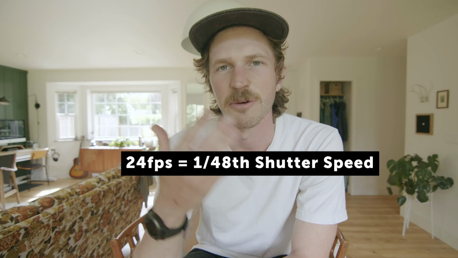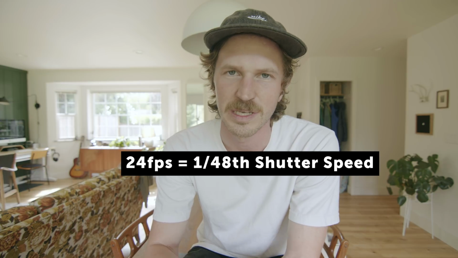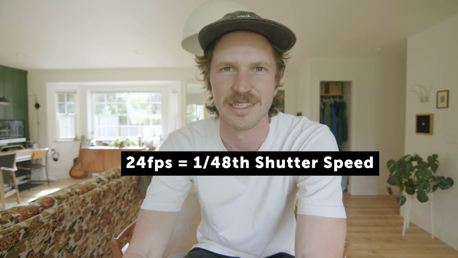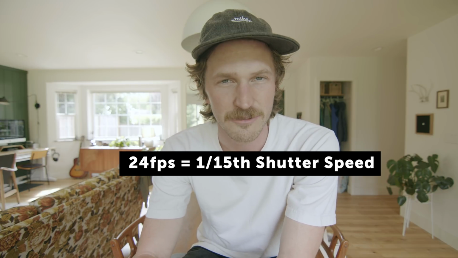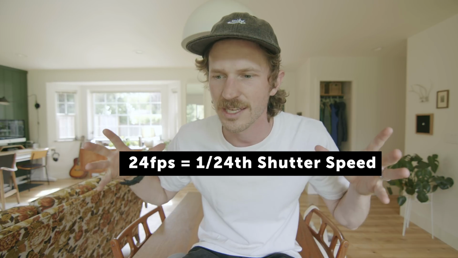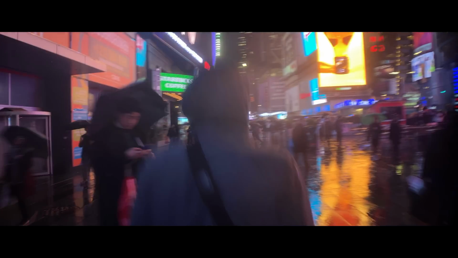So this is 24 frames per second, I would shoot at 1/48th of a shutter speed, control my exposure with my variable ND and aperture, but for this effect, I would actually turn that shutter speed lower than 1/48th. So 1/10th, 1/15th, maybe 1/24th shutter speed. And then what that does is give you a really cool, really blurry look. So everything's kind of streaky and draggy. It's a fun technique, don't overuse it, but for certain things, it actually looks really rad.